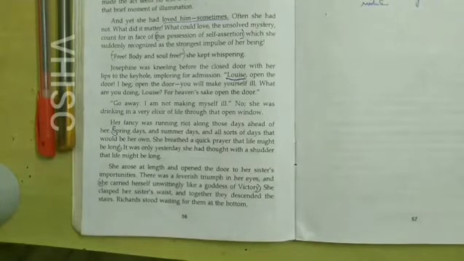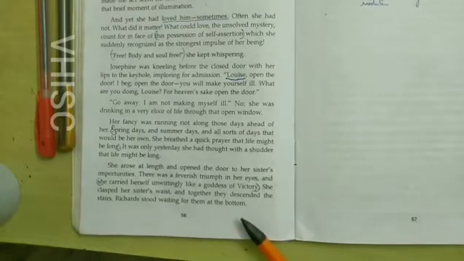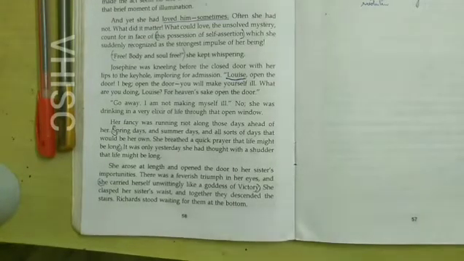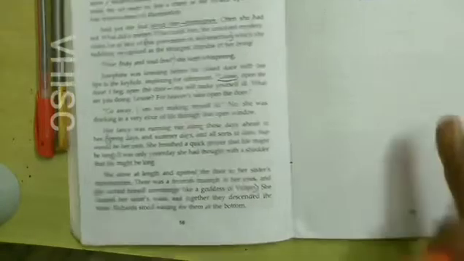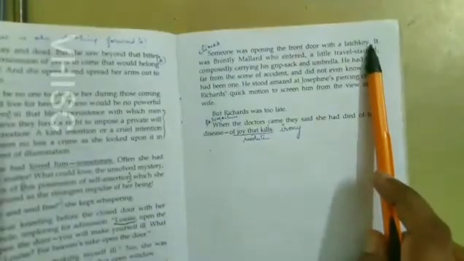She clasped her sister's waist and together they descended the stairs. You can imagine both of them holding hands, descending like queens. Two queens, they were coming down. Richards stood waiting for them at the bottom. Here comes the climax. Someone was opening the front door. One second, let me keep the book straight. Someone was opening the front door with a latch key.